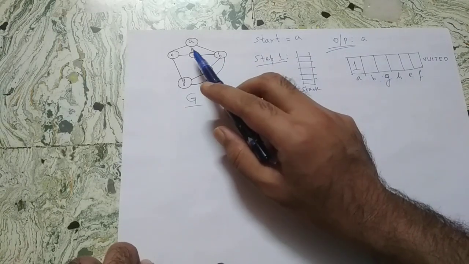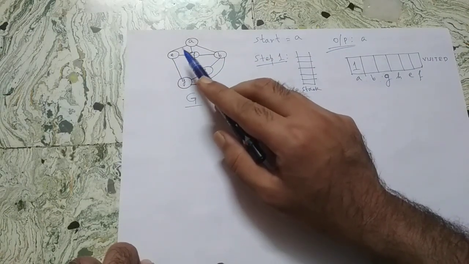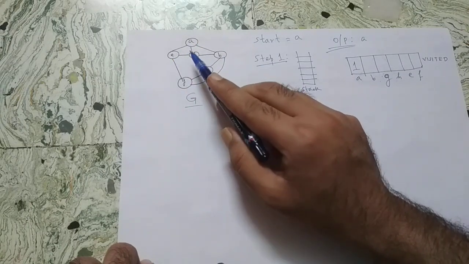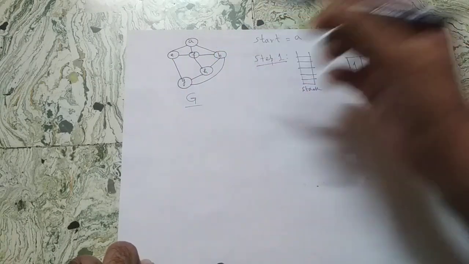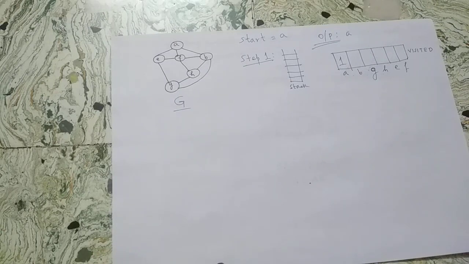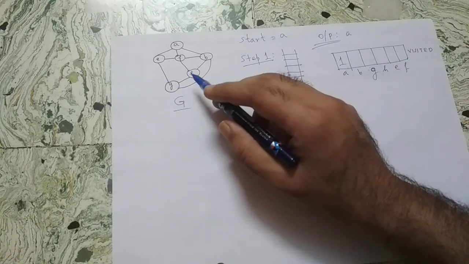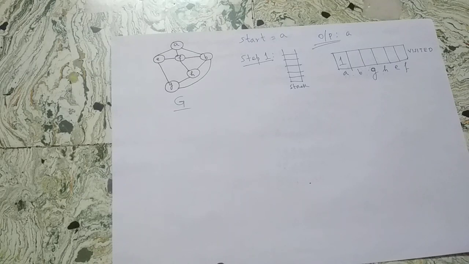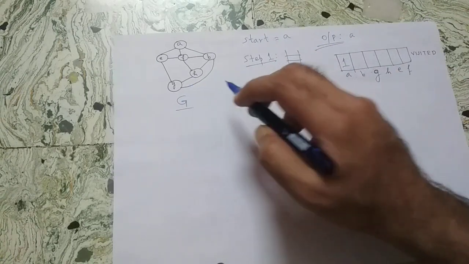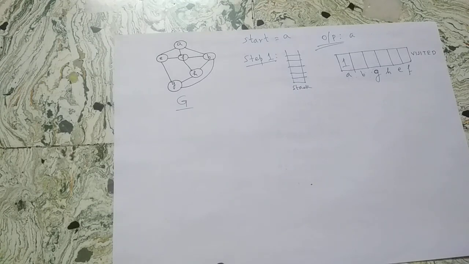Now, what are the adjacent vertices of A? The adjacent vertices of A are E, F, and B. Programmatically, you can find the adjacent vertices by scanning the graph representation. You will take this graph and represent it in your computer using either an adjacency matrix or an adjacency list.